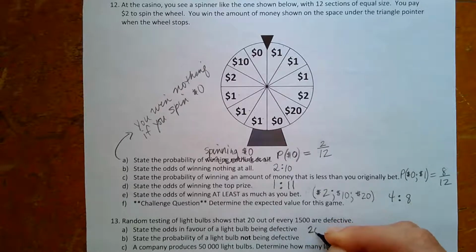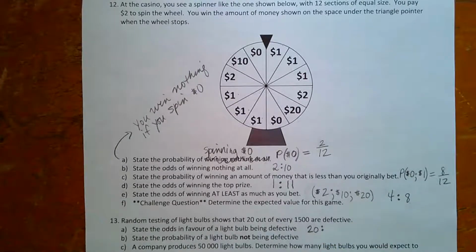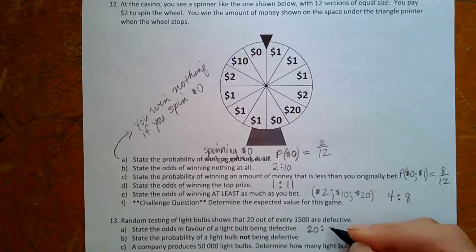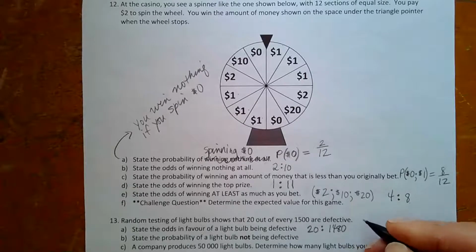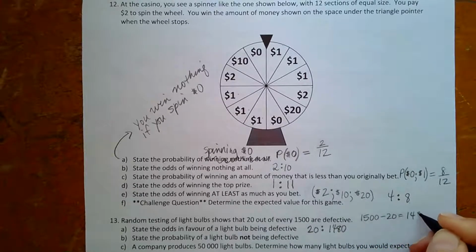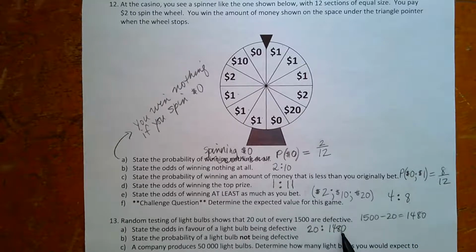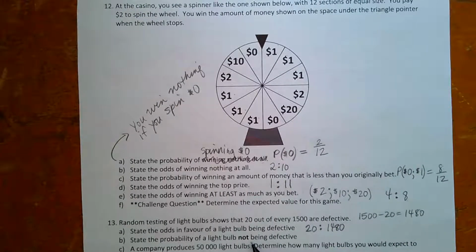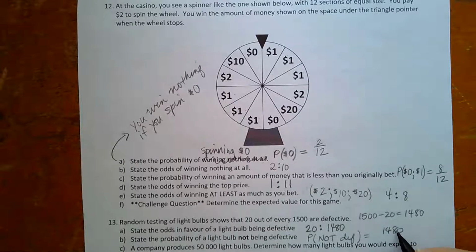So 20 are defective. How many are not defective? Well, I have to take 1,500 minus 20 is 1,480. Right? 1,500 minus the 20 equals the 1,480. That's the complement, right? Defective, not defective. State the probability of a light bulb not being defective. Okay, so not defective equals, well, there's 1,480 not defective, 1,500 in total.